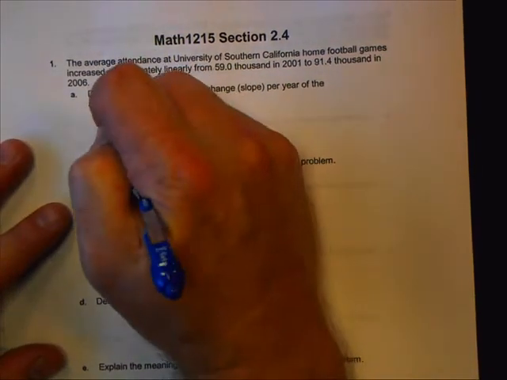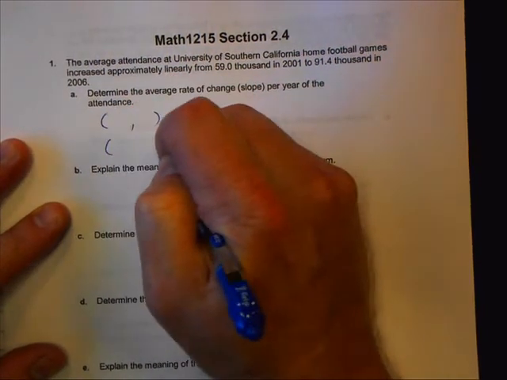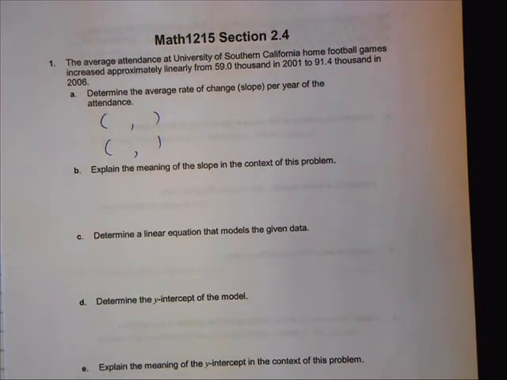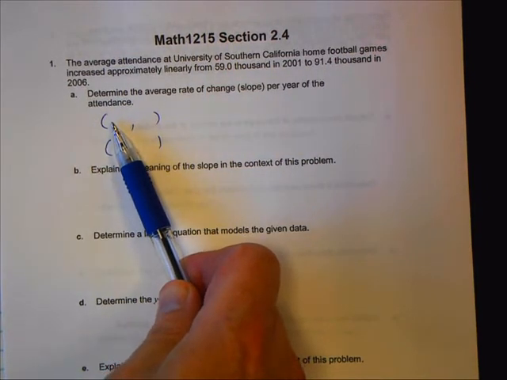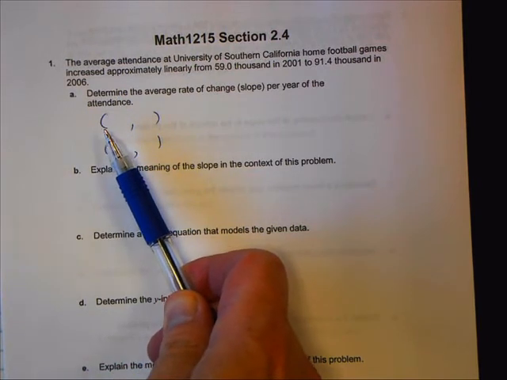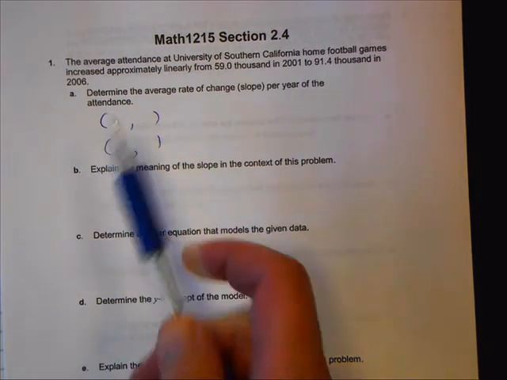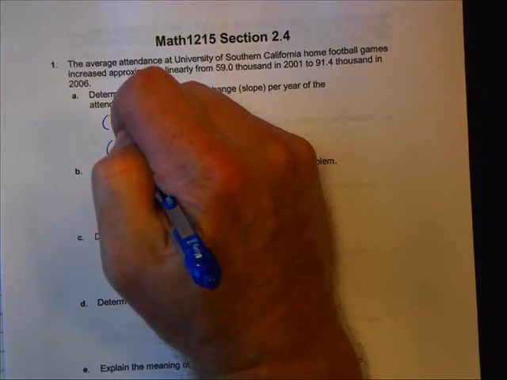This time, when I create my two data points, I'm going to do this. Instead of calling this 2001, let's consider that we are starting in 2001. So I'm going to call this year 0.